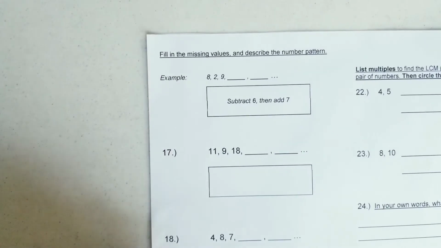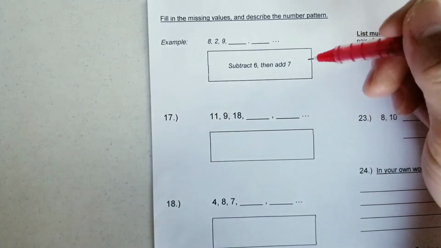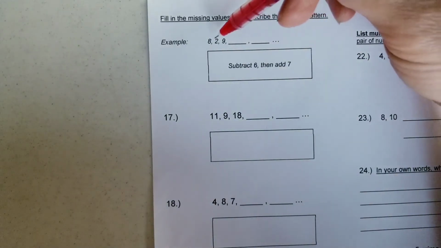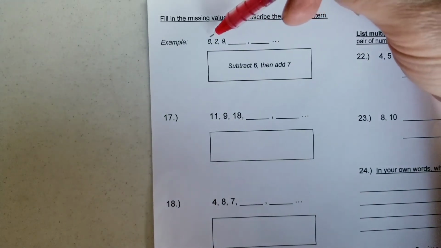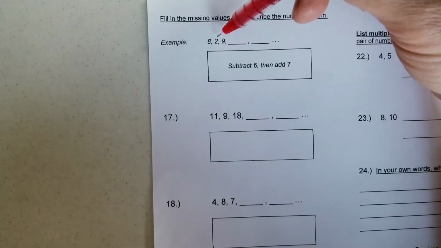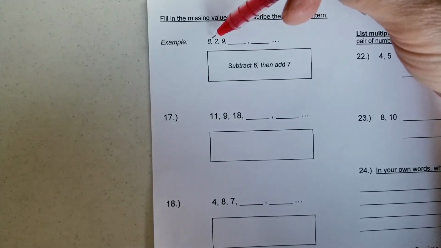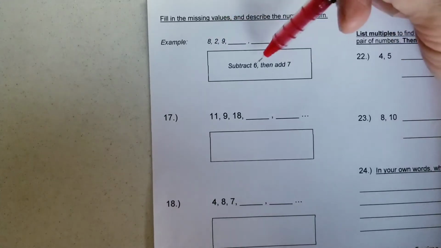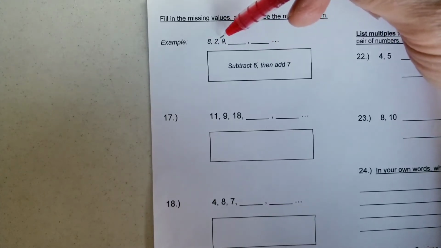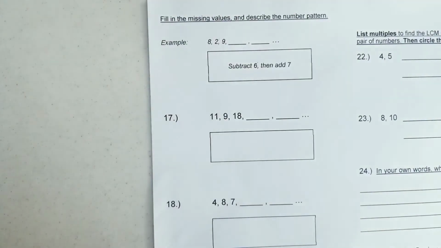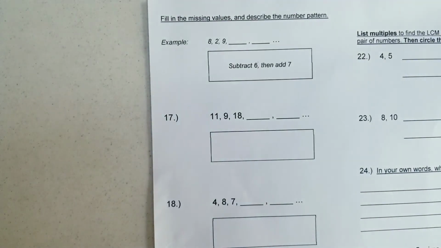Okay, so for these next problems, here I'm just giving you an example. So when looking at the sequence here, 8 moving to the number 2, we would have to subtract 6. So 8 minus 6 is 2. And then to get to 9 from 2, you'd have to add 7. Okay? So hopefully that makes sense. You guys remember how to do those.